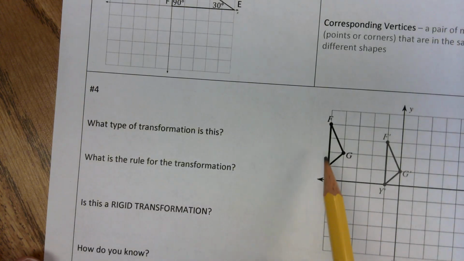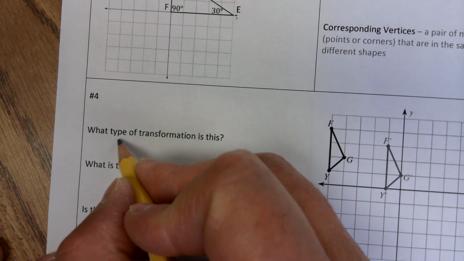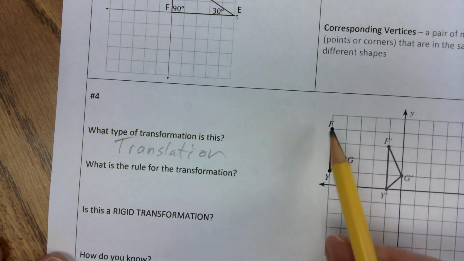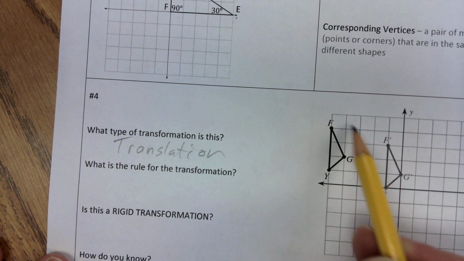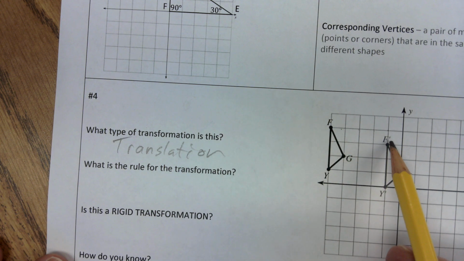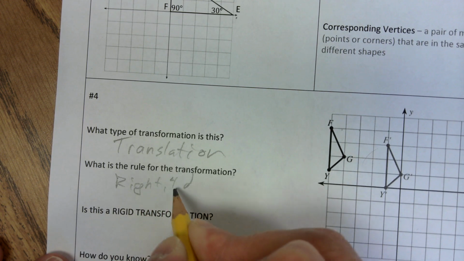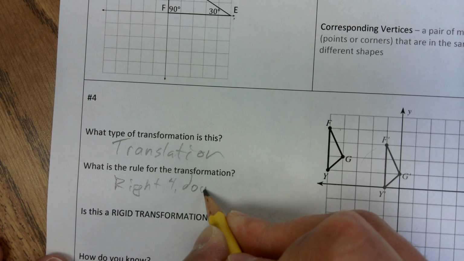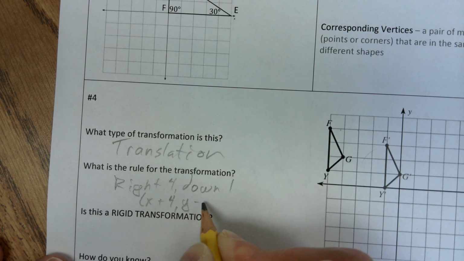So we look at this one, we can see that we have a translation here because I don't have any reflection or rotation. Okay, we're moving 1, 2, 3, 4, and then down 1. I know this is the original or the pre-image because it does not have the prime notation. So this is the image or the new shape. So we're moving right 4 and down 1. You could also write this as x plus 4, y minus 1.